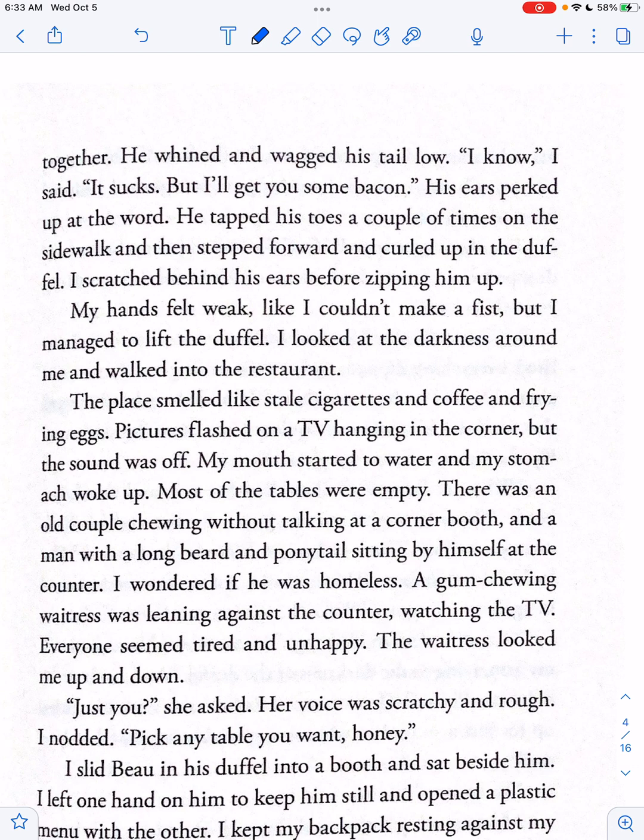My hands felt weak, like I couldn't make a fist, but I managed to lift the duffel. I looked at the darkness around me and walked into the restaurant.